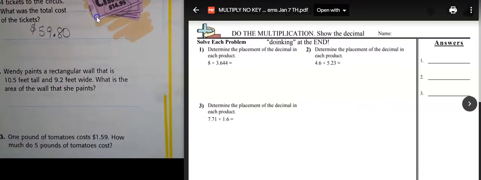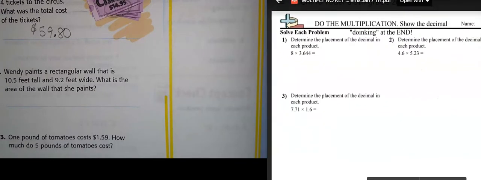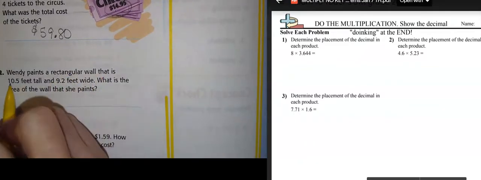Number 12 then. And in order to show you my work at the same time as the problem, I'll just scooch this a little farther off. Okay, Wendy painted a rectangular wall. It's 10 5/10 feet tall, 9 2/10 feet wide.